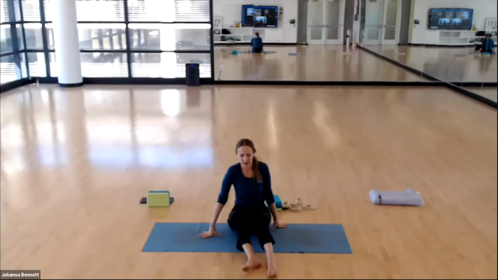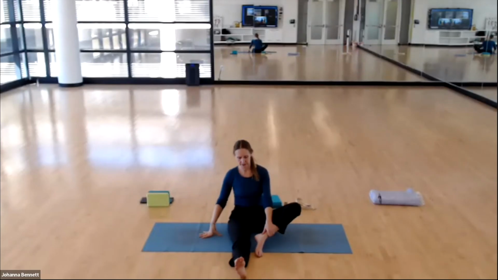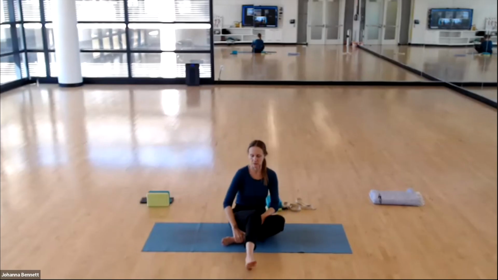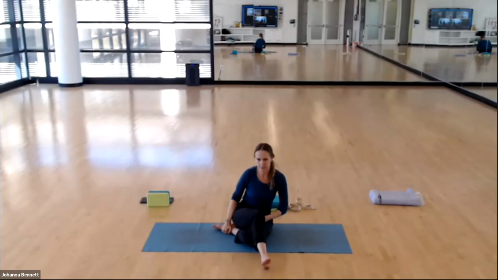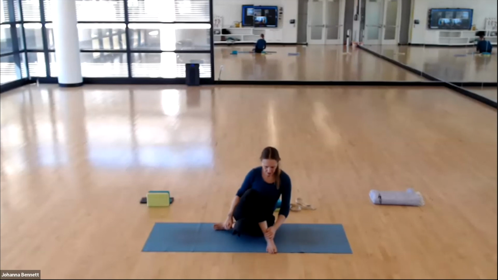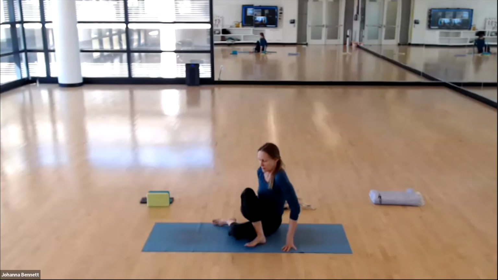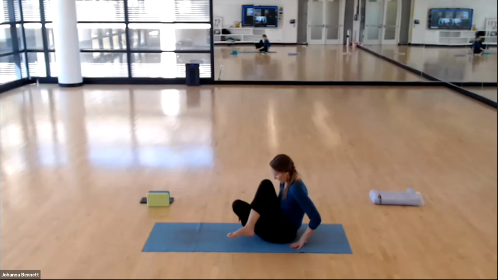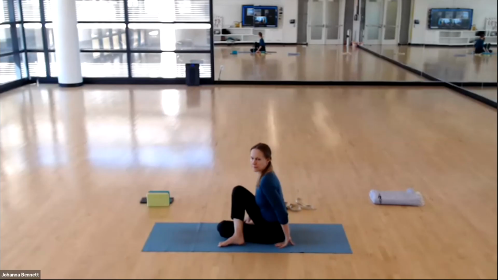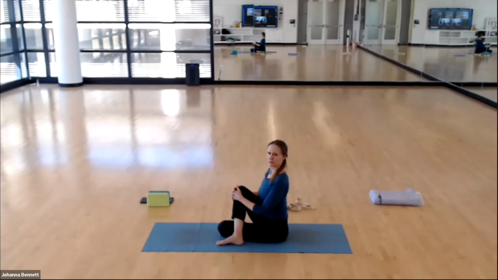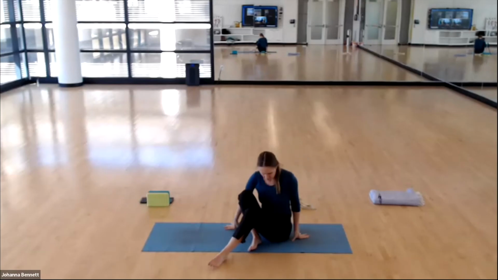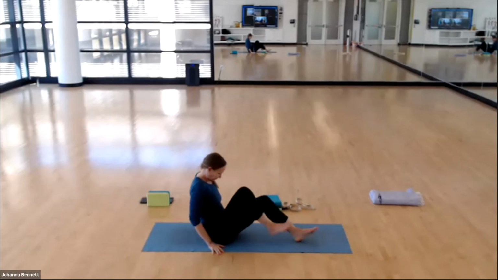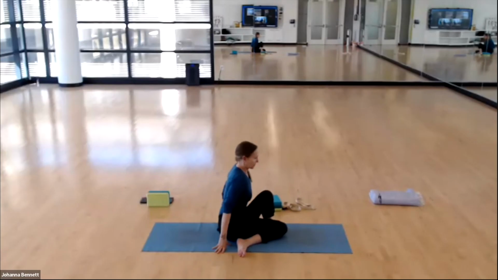Okay, let's do that last side. We're gonna take the left ankle under the right knee, sweep it all the way up, side of the right hip, and then cross the right knee, top of the left, and bring the right foot outside the left. Okay. Lift your chest. Let's twist to the other direction.